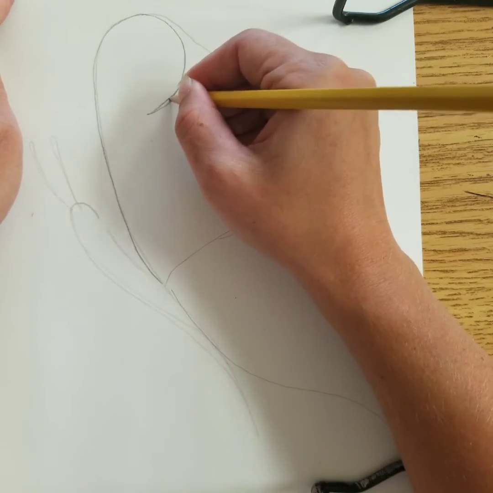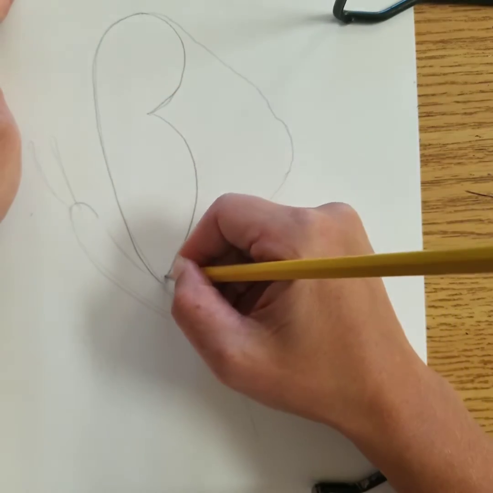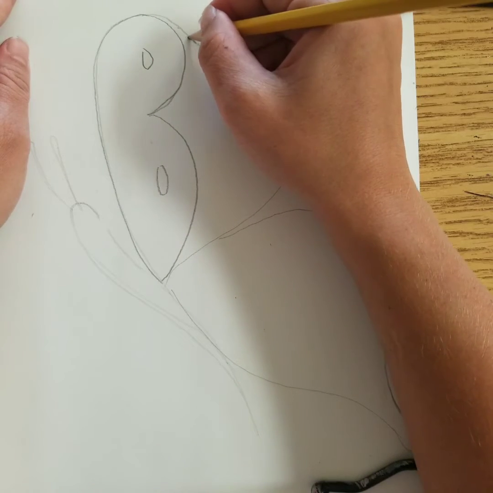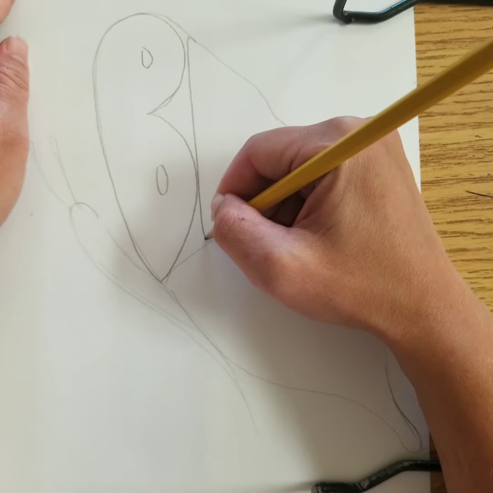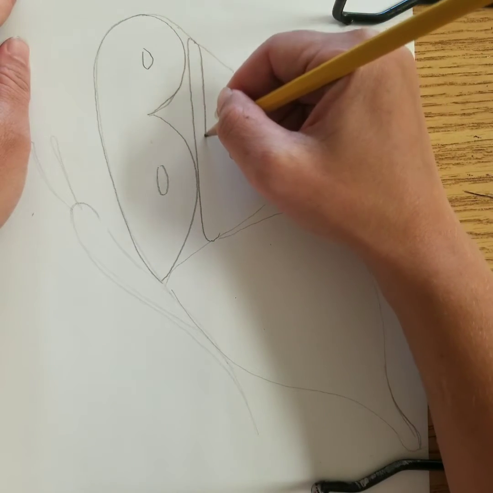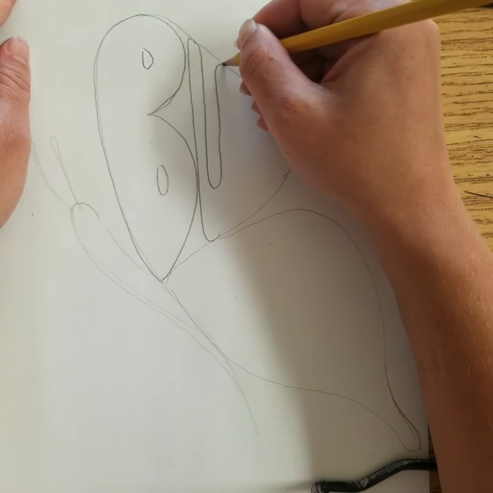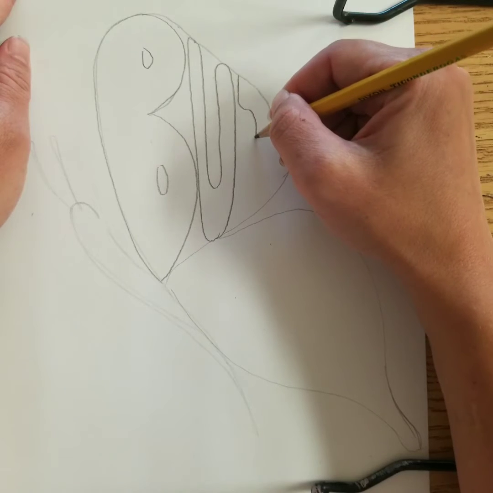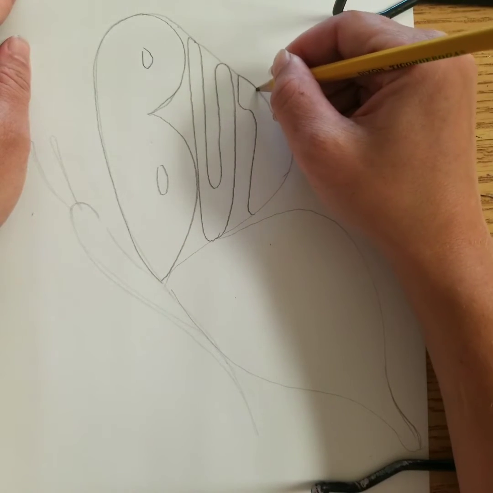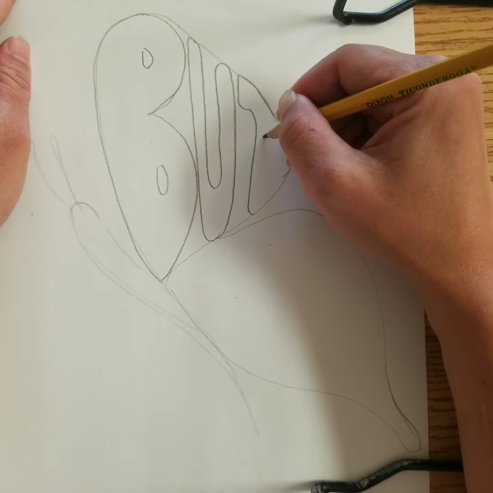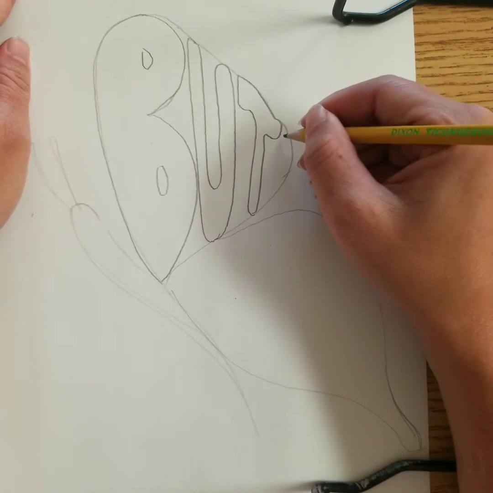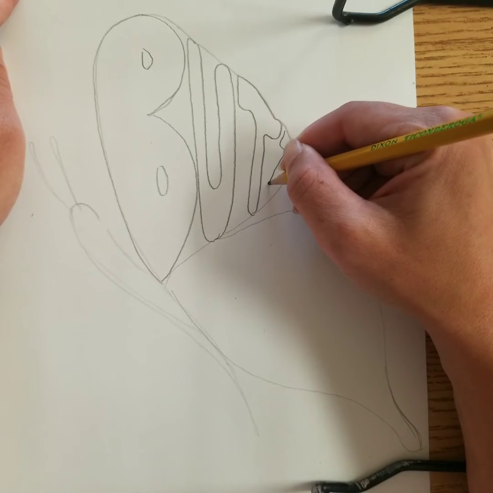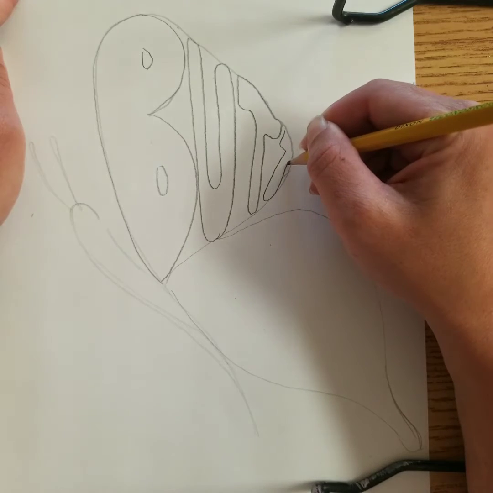Okay. And letters might overlap, they might not. That just depends on your drawing itself. I want you to use bubble letters or block letters, one or the other. So my B, my U, it all touches the edge of my wings here, right? I'm not going outside of my wings. I'm letting the wings guide the shape of my letters.